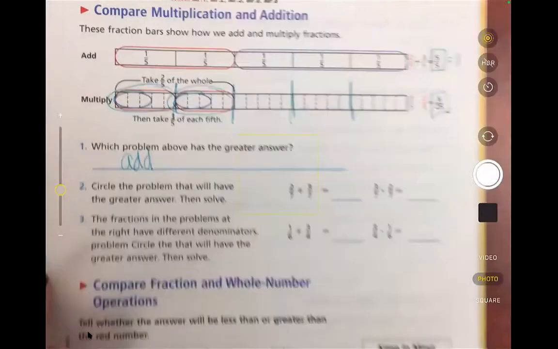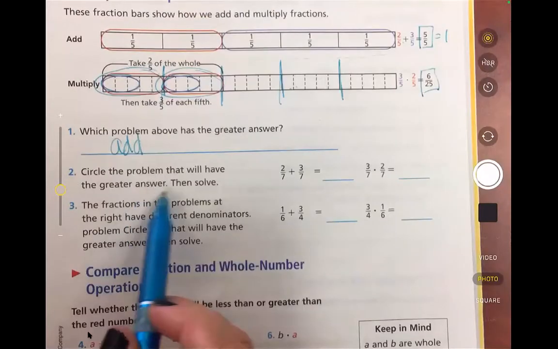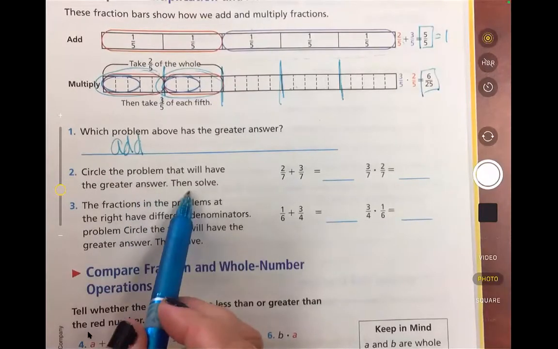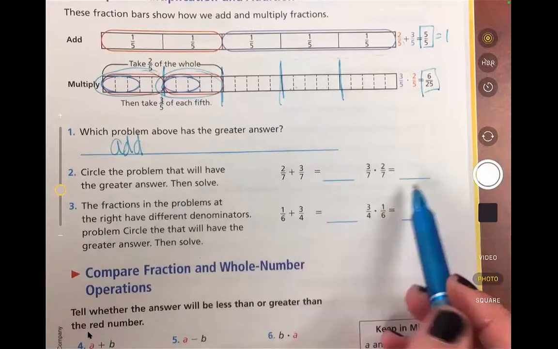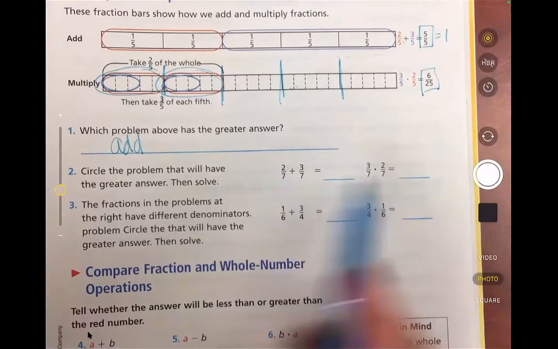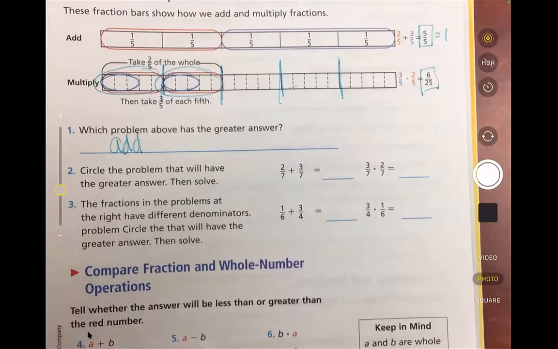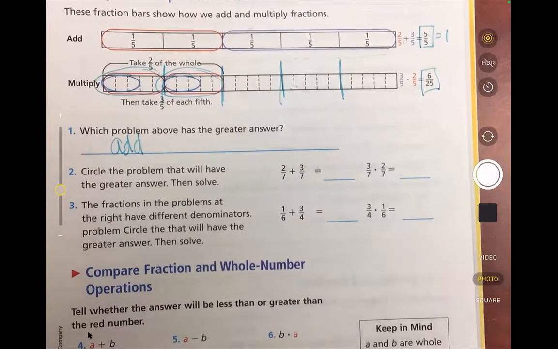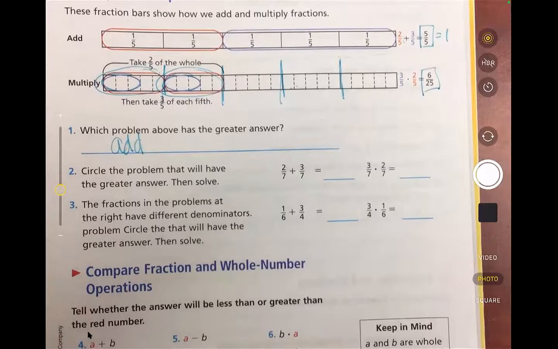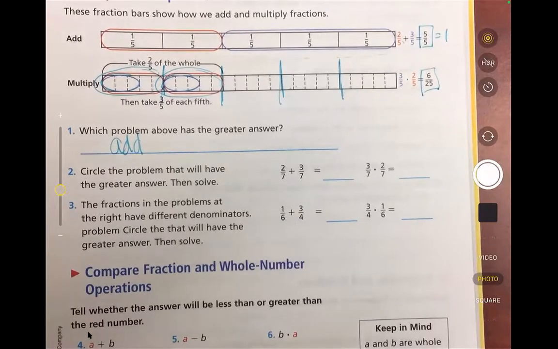Let's look at these down here. Circle the problem that will have the greater answer and then solve. So 2/7 plus 3/7 or 3/7 times 2/7. Which one is going to have a greater answer, adding or multiplying? Multiplying. Adding. Adding. Think about how we looked up here.